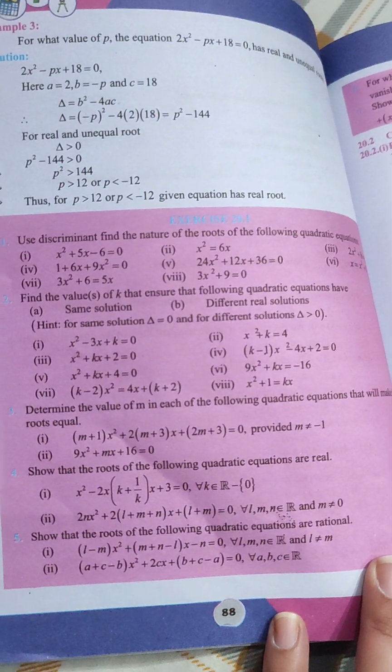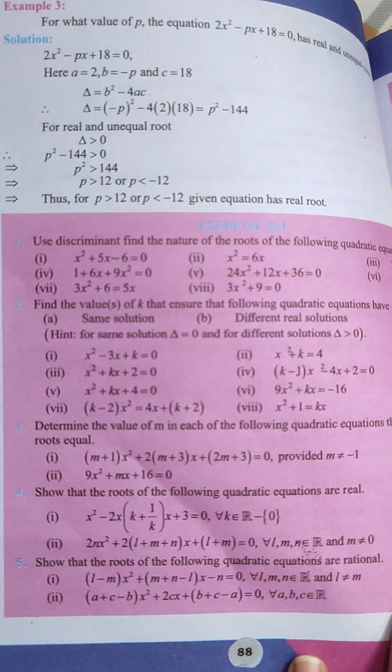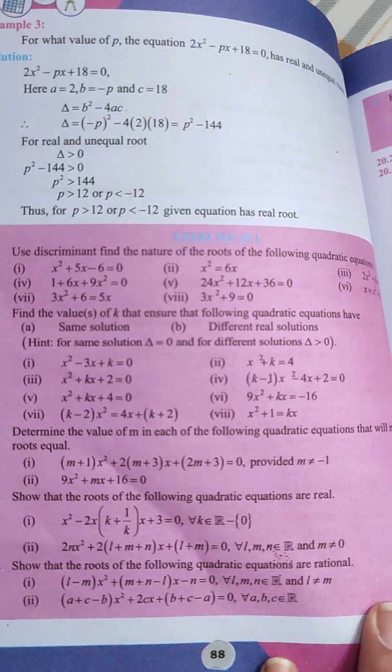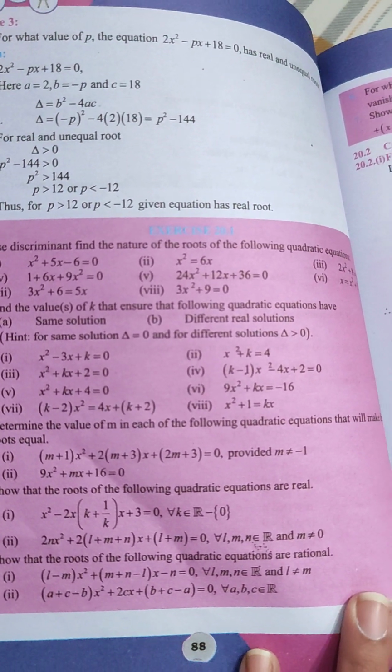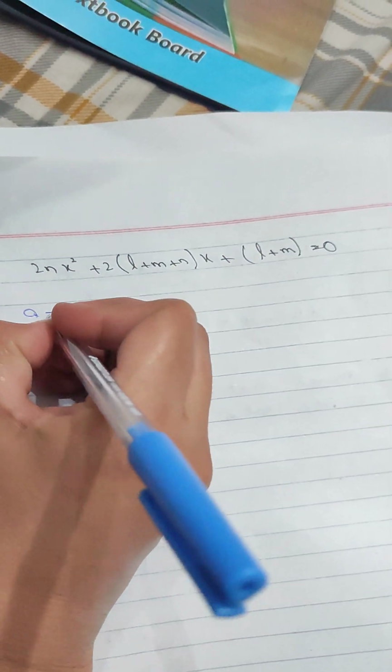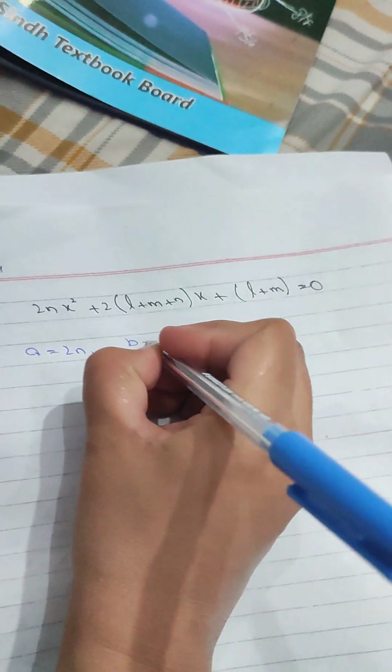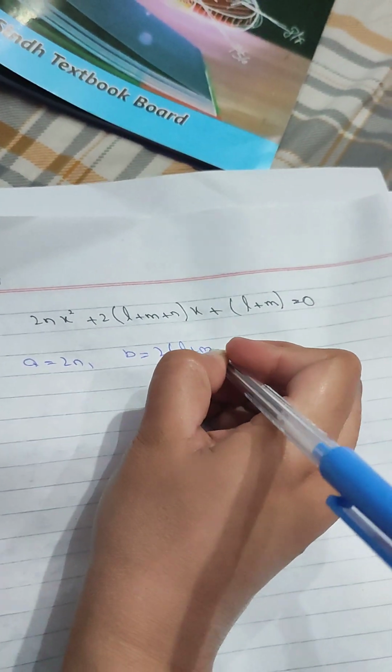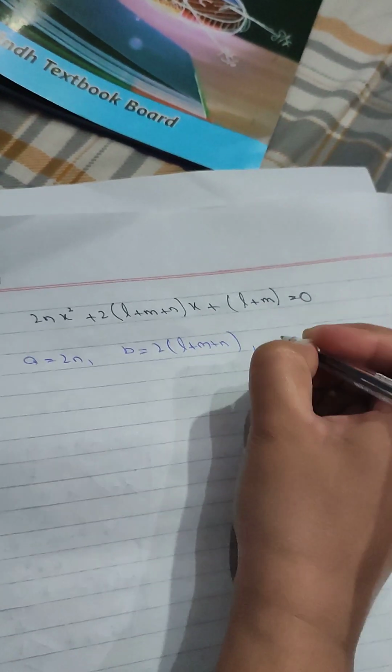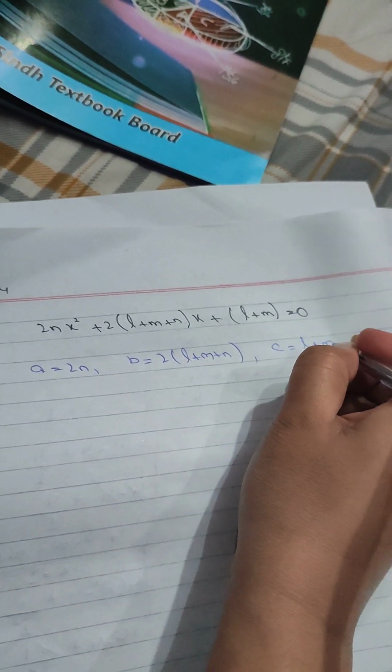Now let's do the second part of question number 4, which is the same as the first part. So let's take the values of a, b and c. Here you can see a is 2n, b is 2(l + m + n), and c is l + m.